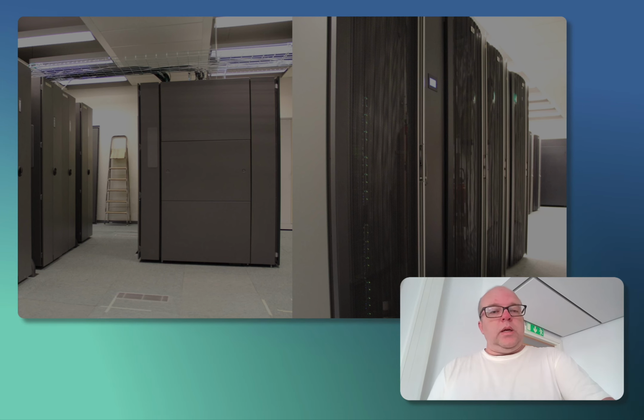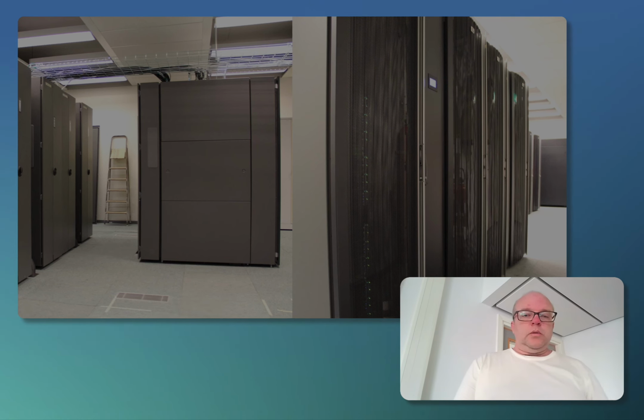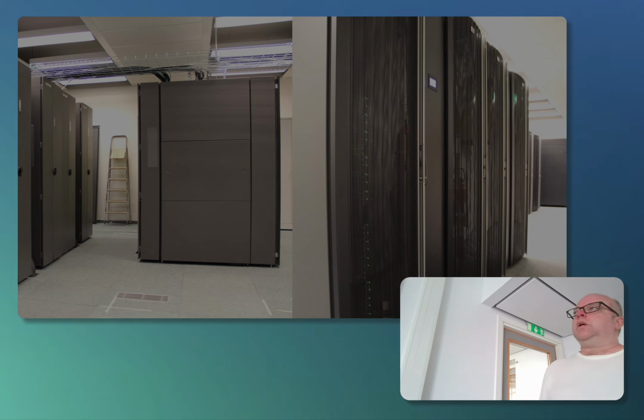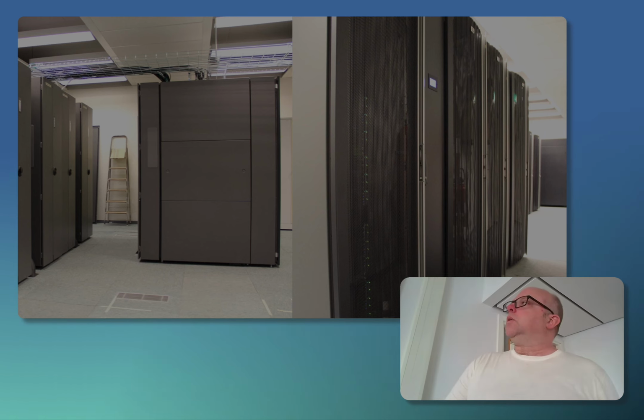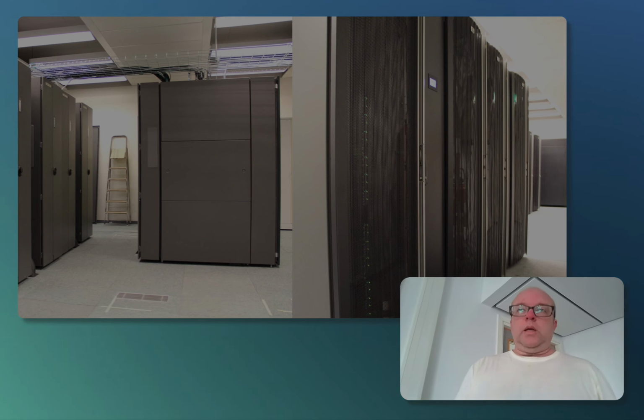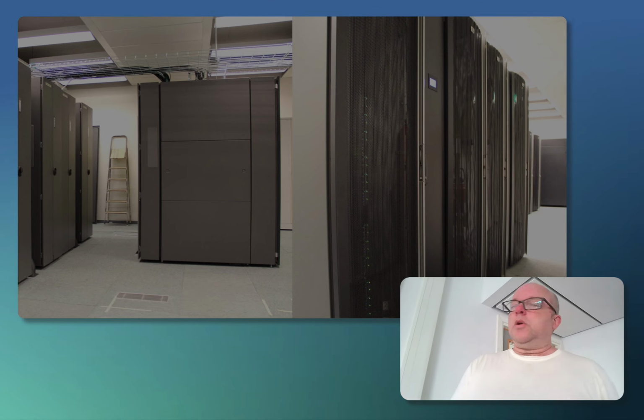This is actually one of our computers here, called Alarik. 2012. It's an AMD machine with something like 40 teraflops, built with AMD processors. Each server has 16 cores.